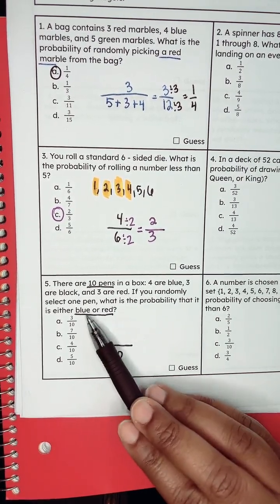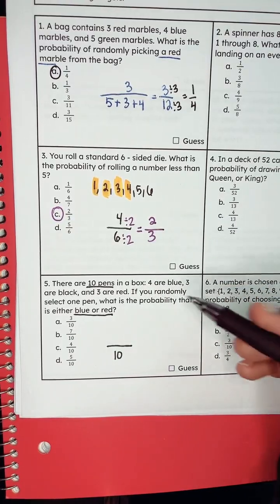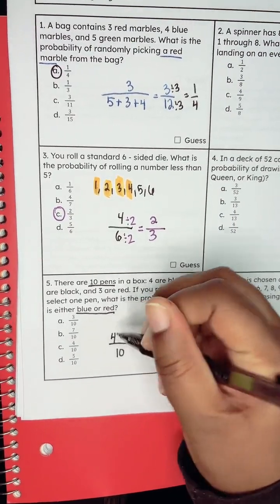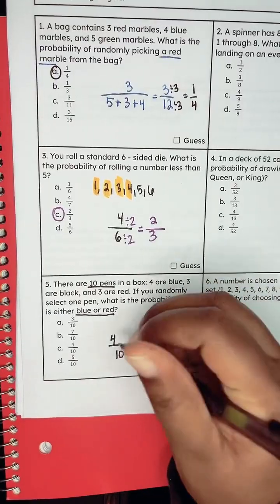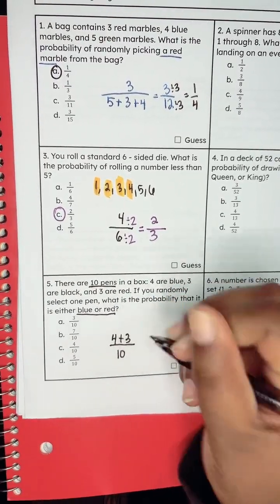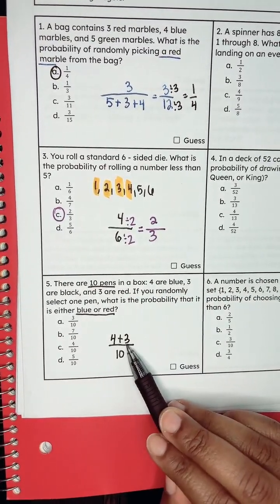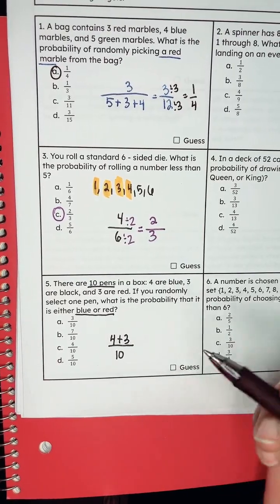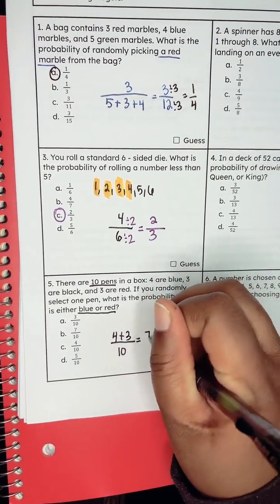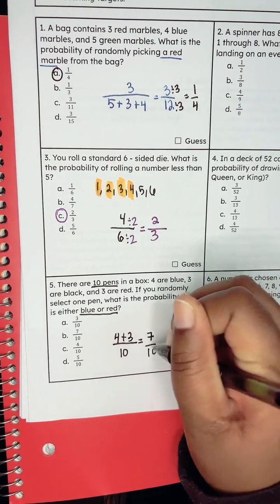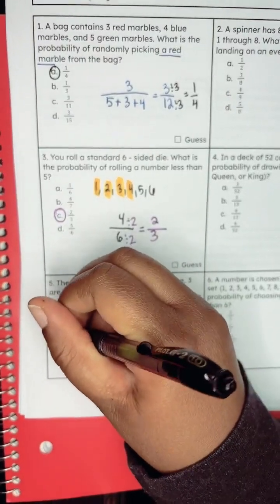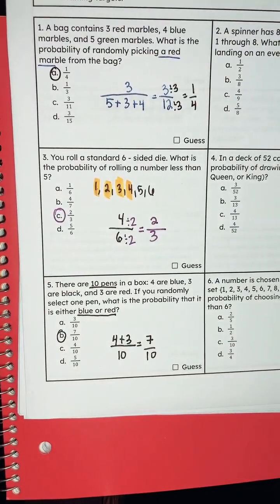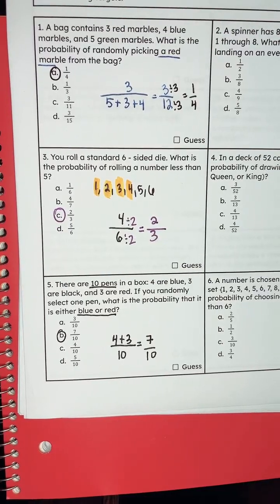Now, how many blue pens are there? There are 4 blue pens or red pens. So we have to add the red because we could either choose 4 blue or one of these 3 red. So 4 plus 3 is 7. And we would get 7/10. B is our answer. Any questions on that, you guys?